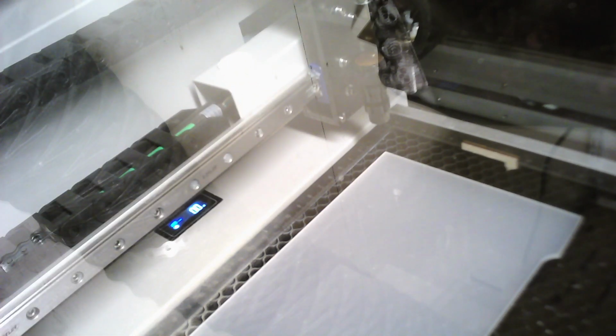And I can move it around like this. And when I'm done, or for example, I want to find the center of my artwork, I can just press in the middle of the artwork. So now there it is. And when I'm all done, I just press home. And the laser head will go back to the starting position, home.